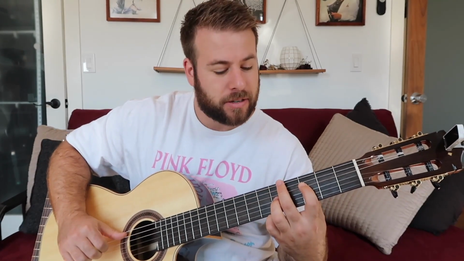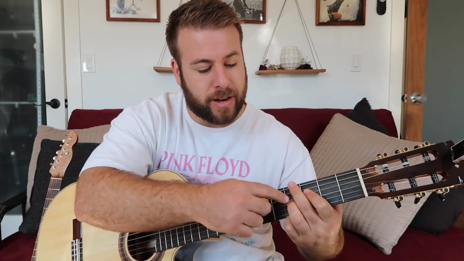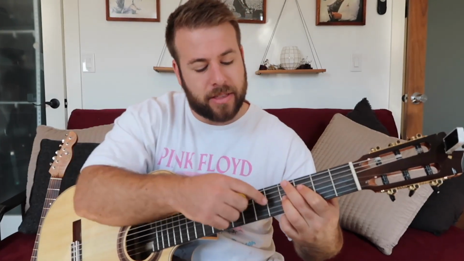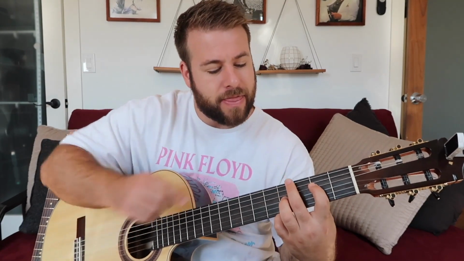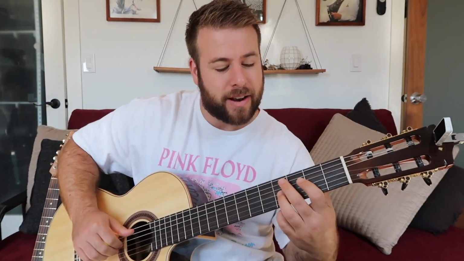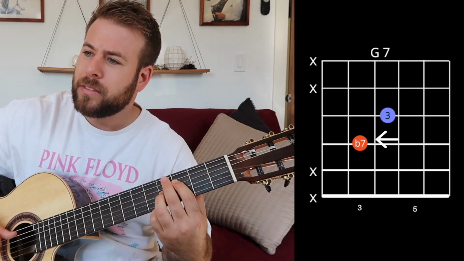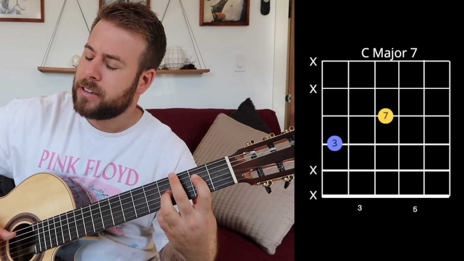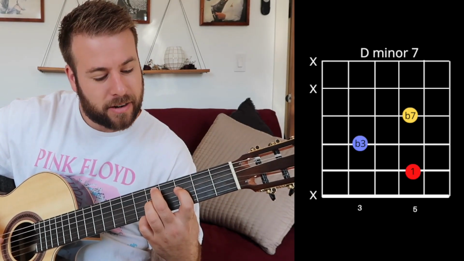So this is our 2, 5. Okay, see how this B went down to a C? Or see how this C went down to a B? And then we have our 1. And then this note just went down a half step. So we have this movement. Okay, now let's add our roots back in.